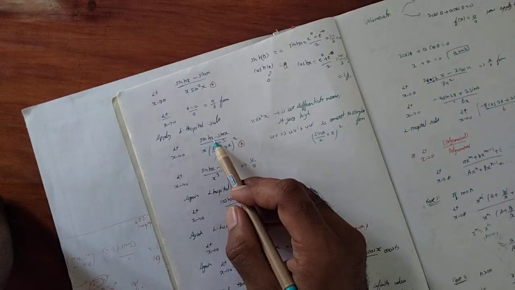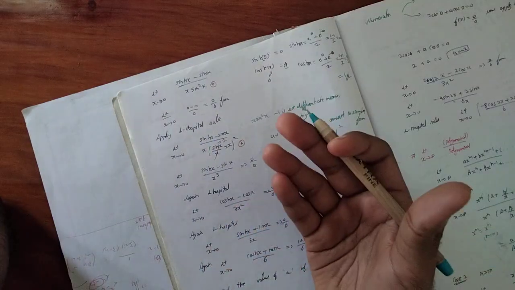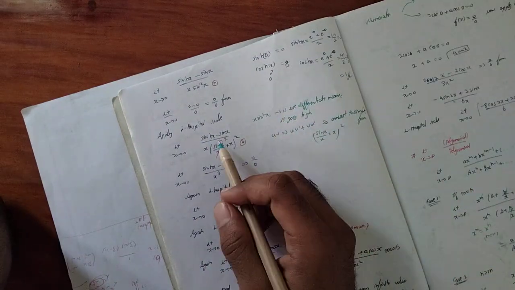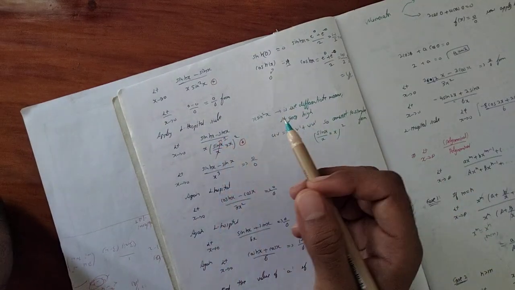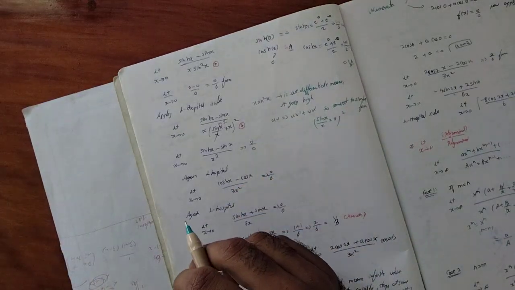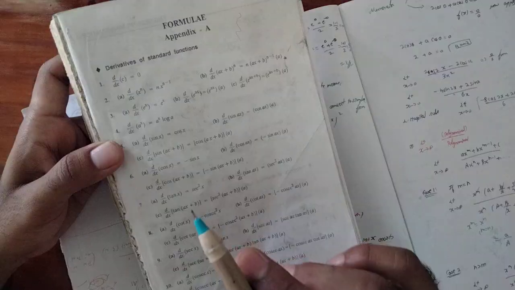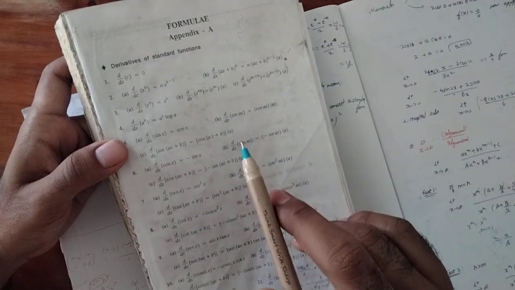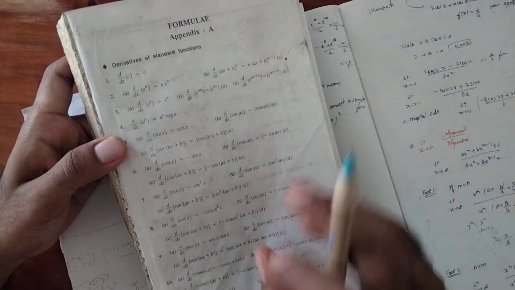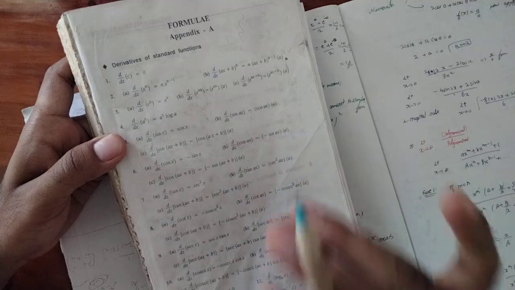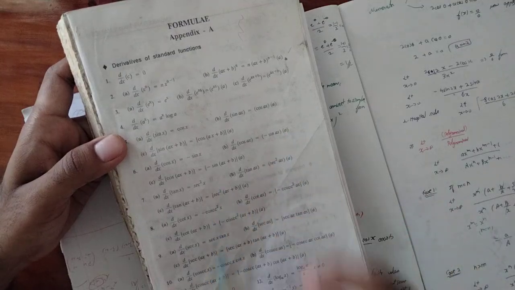So we can see sin h of x. Differentiation of sin h of x is cos h of x, and differentiation of sin x is what? Cos x. Differentiation of sin is cos. Next, cos: because a is going to negative, while we differentiate cos, minus sin will come.